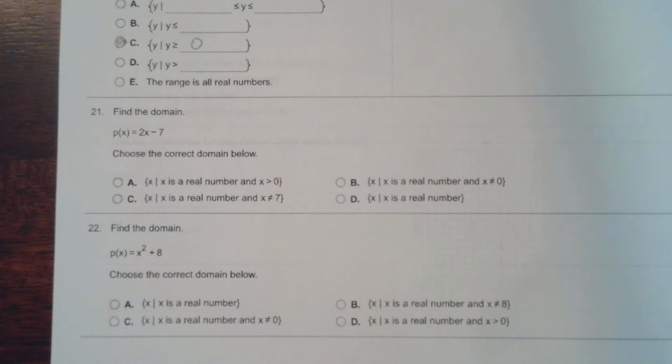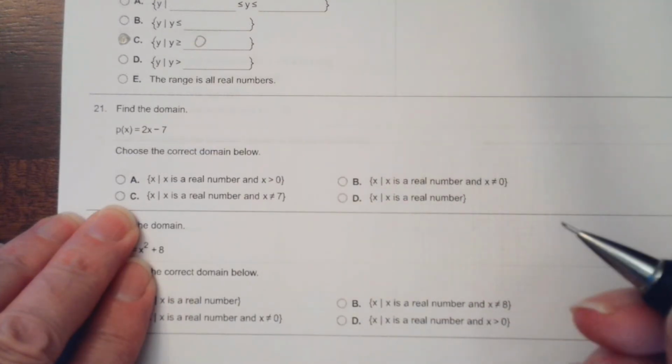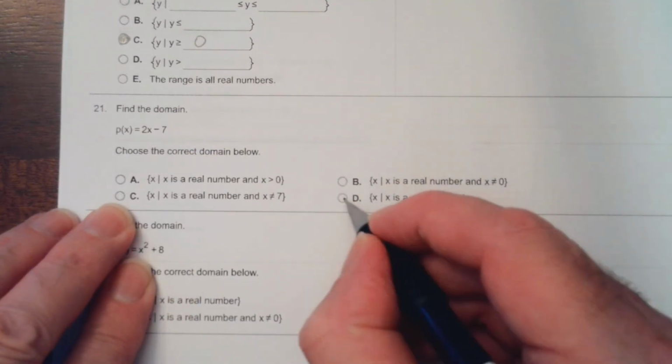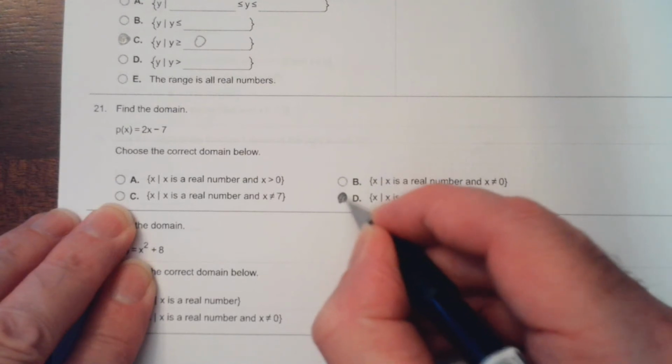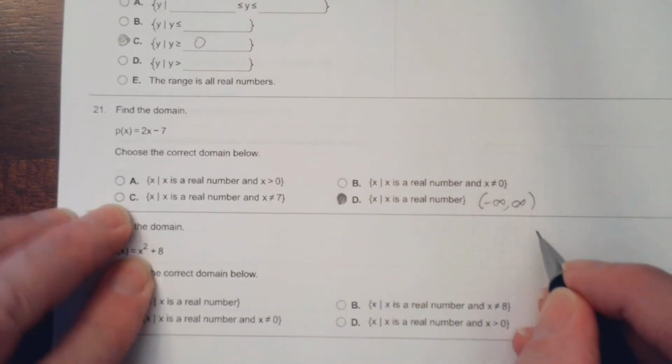We are on 21. It says find the domain. Well, we know the domain of a linear function is all real numbers. Let's see. That would be this one here. And again, if we were to write all real numbers in interval notation, it would look like that.